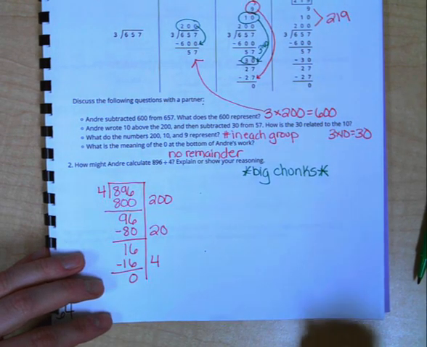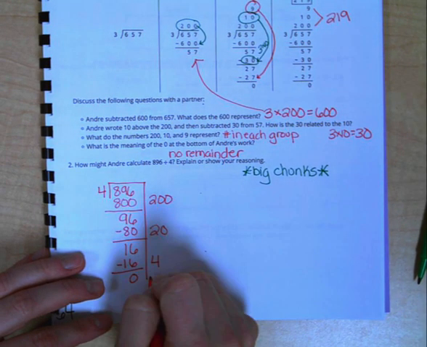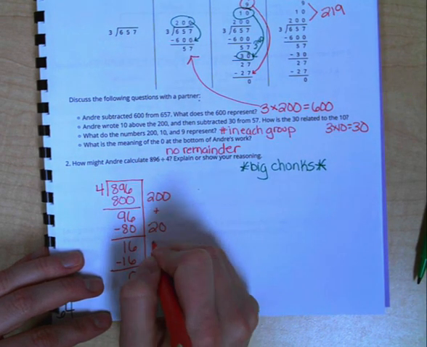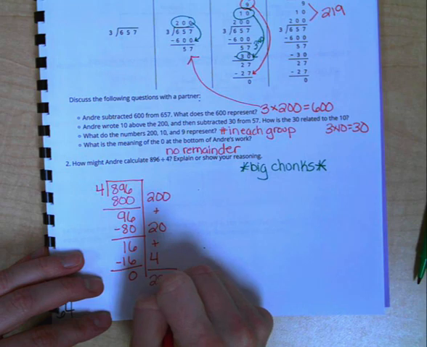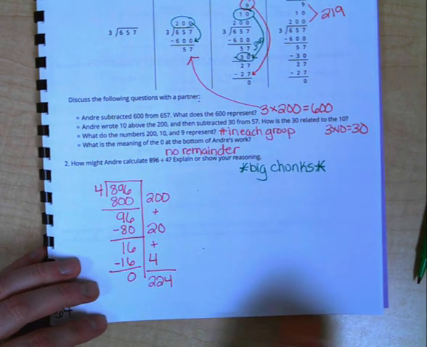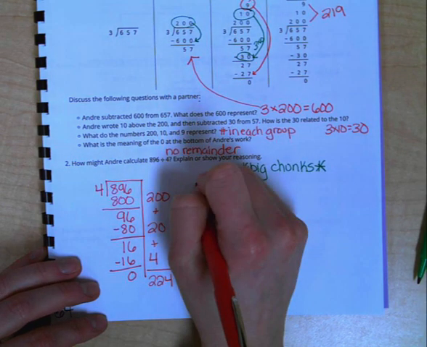I'm left with a remainder of 0. So now all I have to do is add up my total here. 200 plus 20 plus 4 gives us 224. Okay. And we can check our division by using multiplication.